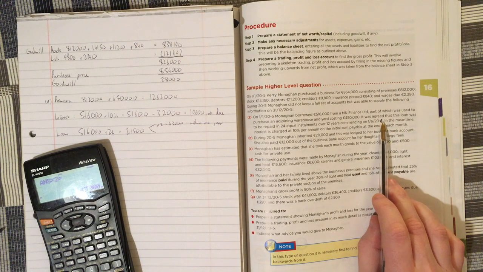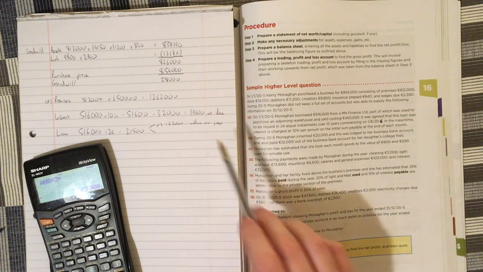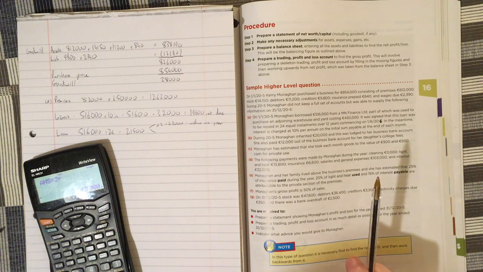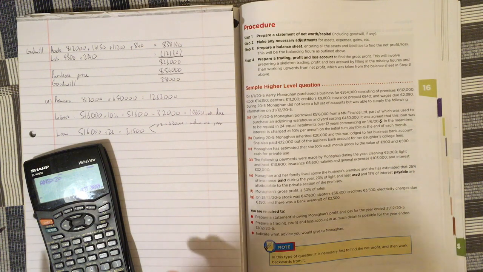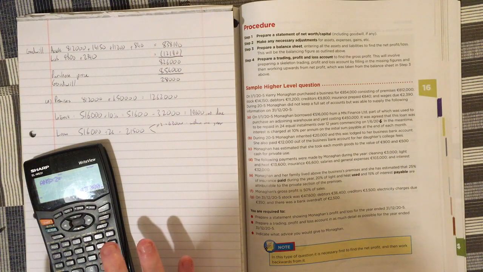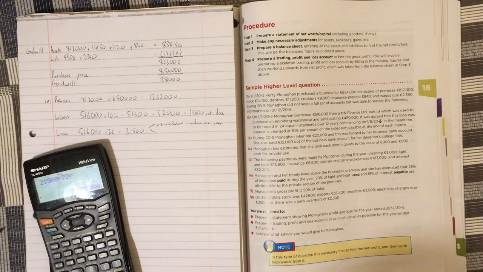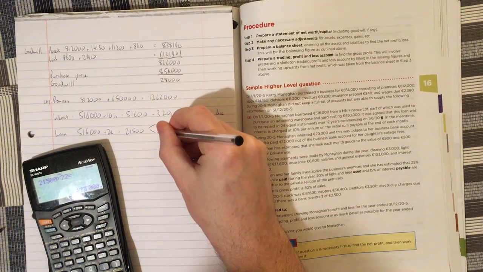So they are within 12 months of the balance sheet date, so they should go into creditors due within 1 year. The rest of it then. So 21,500 multiplied by 22 is 473,000.